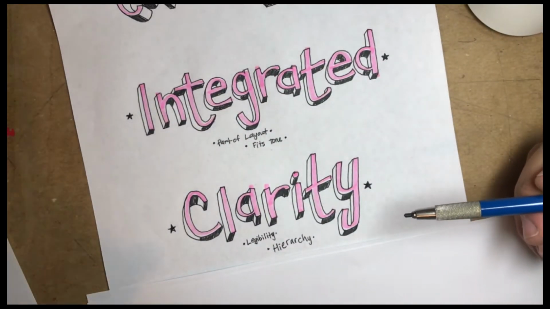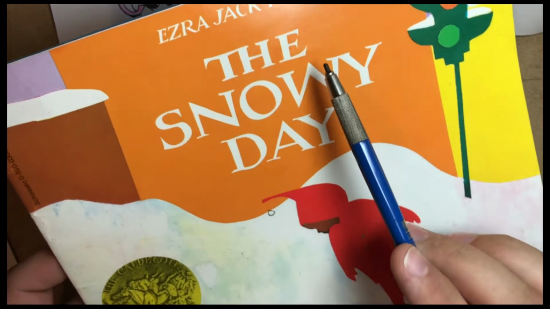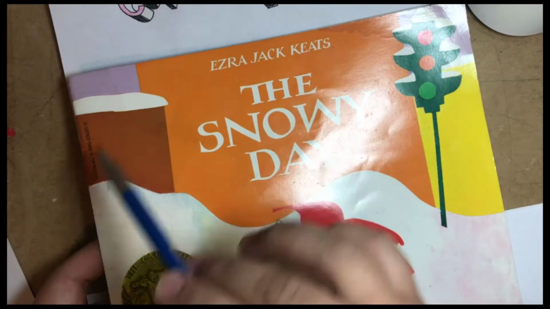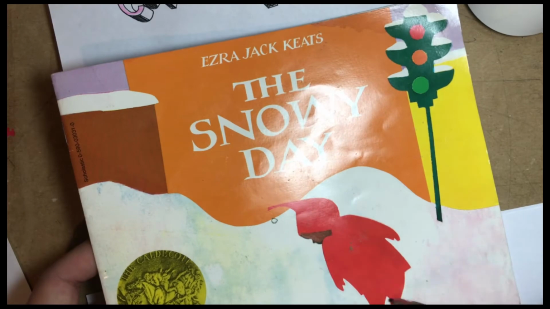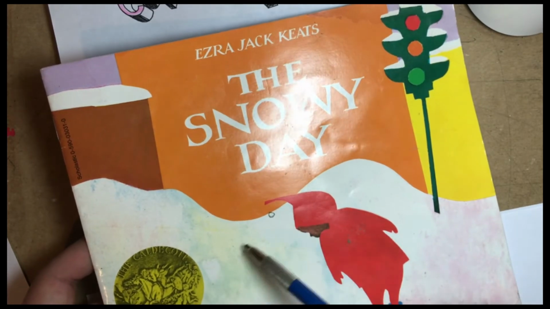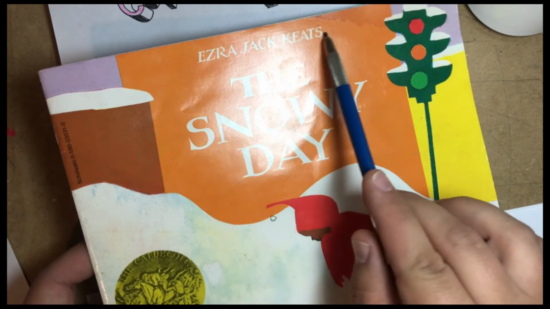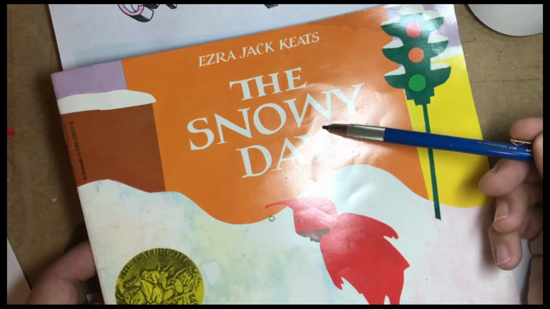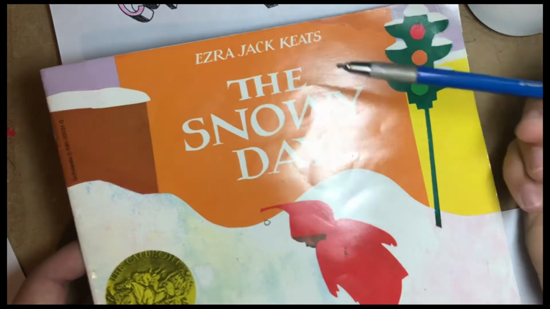Hierarchy, something to think about here. I will show you, again, The Snowy Day. They made sure the size of the title fit with the size of the actual layout, the major parts of the image that were there, and then the author and illustrator here is smaller. That gives you an idea. You know that this is the title. You know that this is the author.